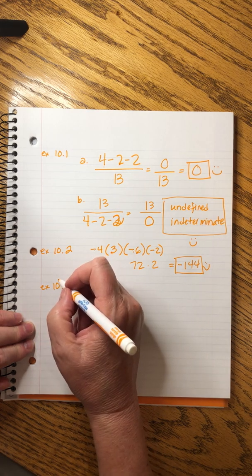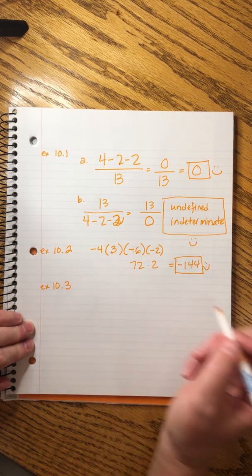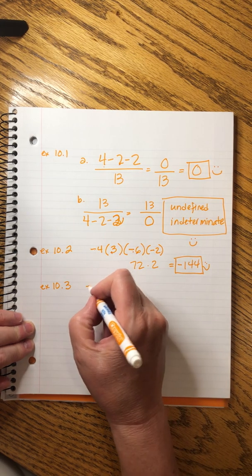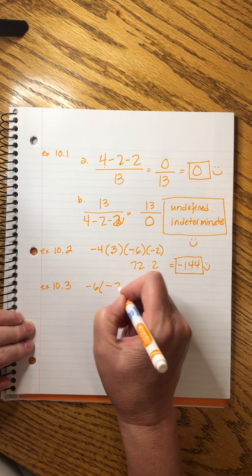Here's another one. These are the same numbers. How is that harder? I don't know. I'll just write it down. We'll see if we can figure it out.